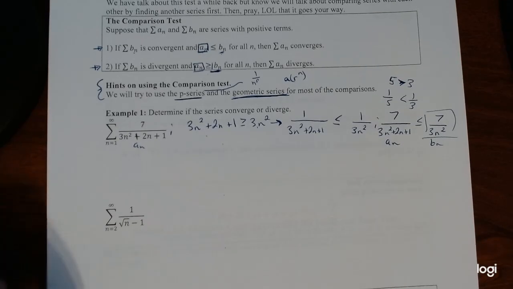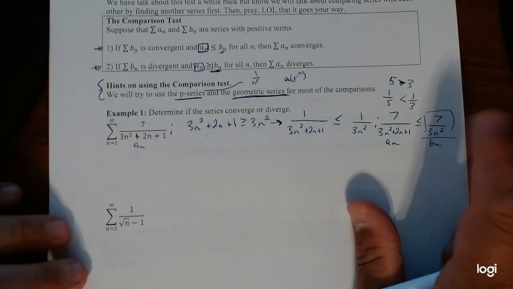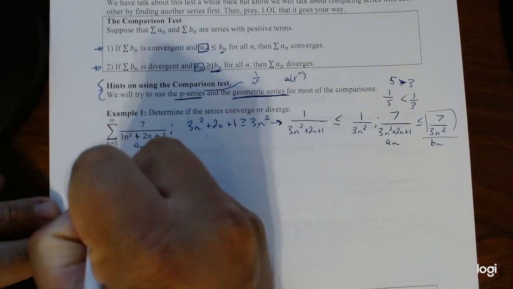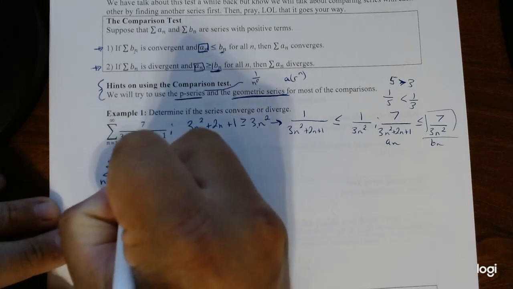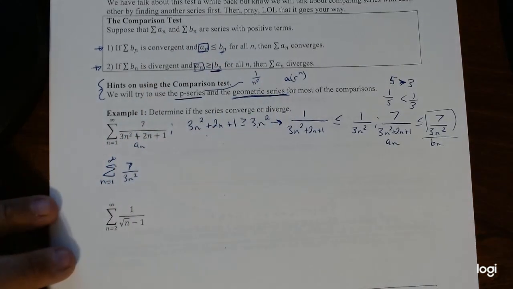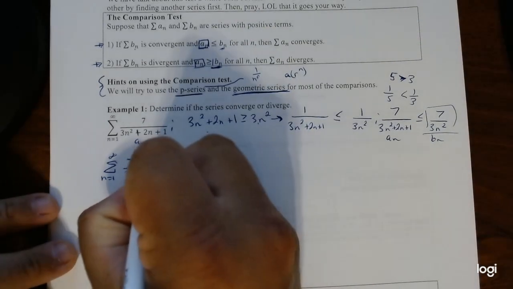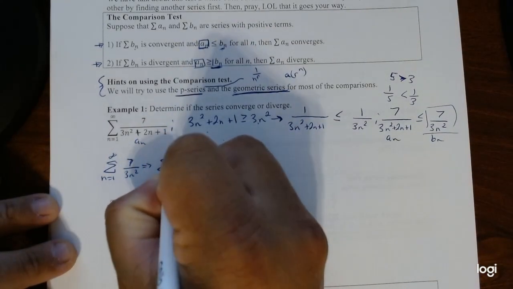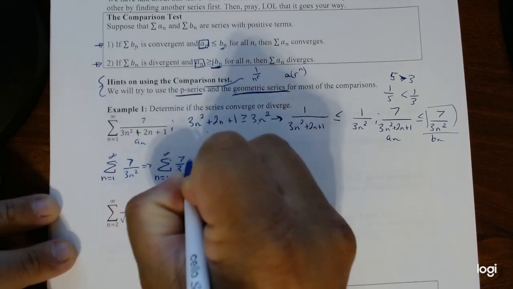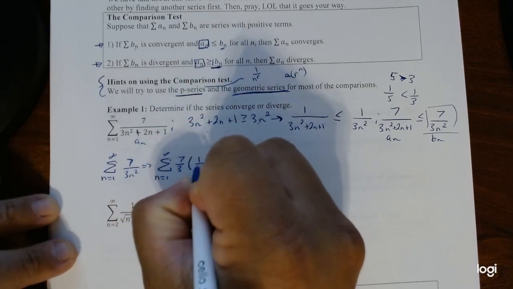Okay, so if we could find out if this series converges, we're pretty much done, right? So we got to test or show that this series converges. Okay, so what I'm going to do is just rewrite this a little bit. Make it look like that.